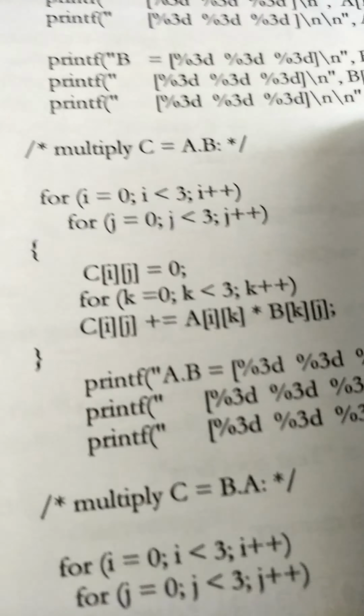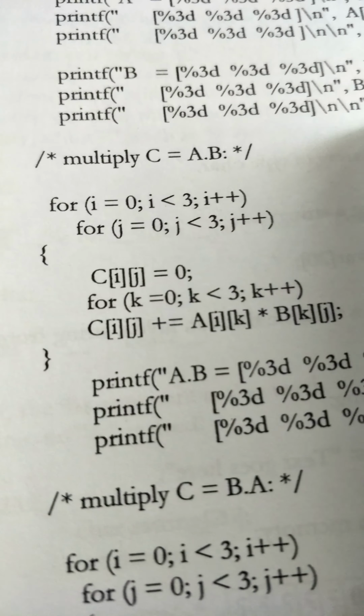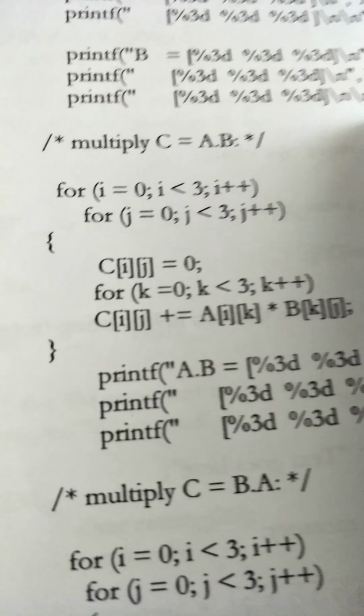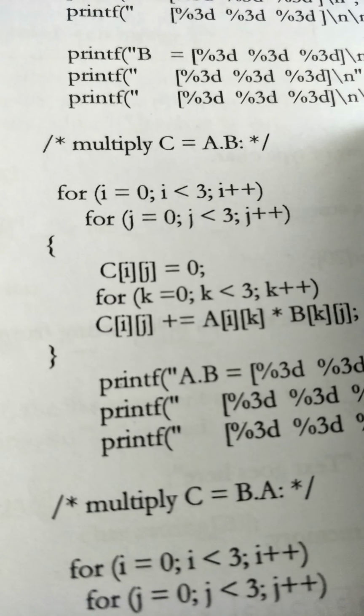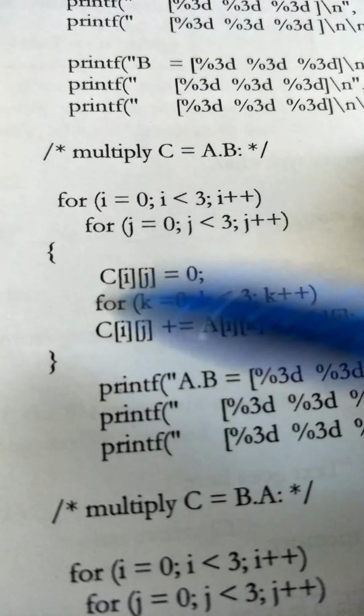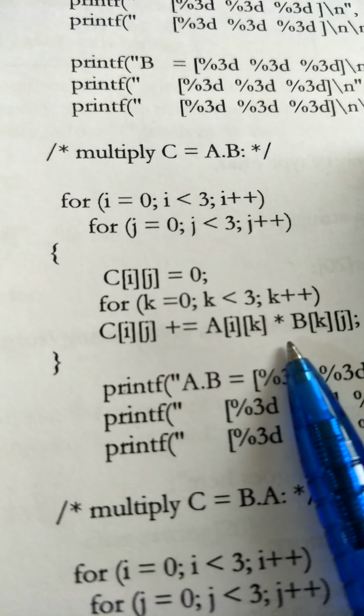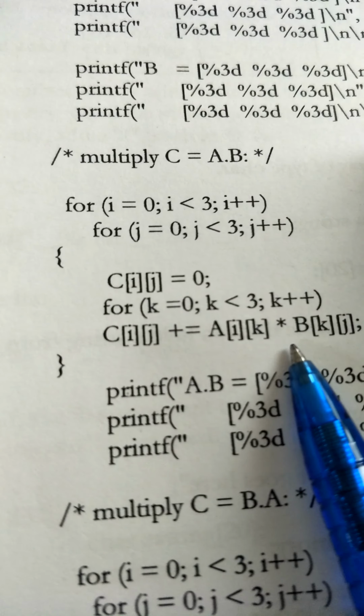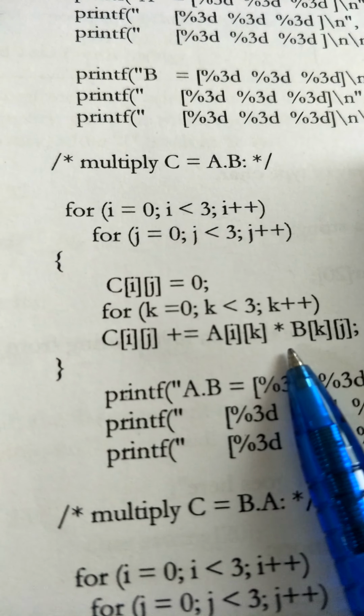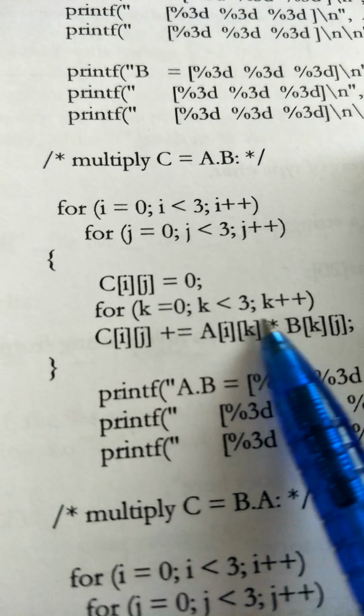Okay, now if you go to the next part of this program, what we do here is the multiplication of the matrices.